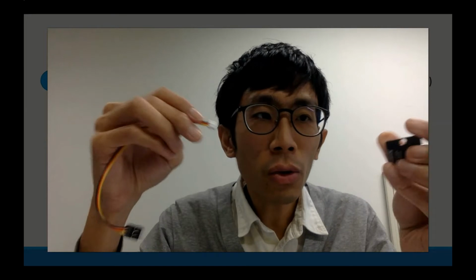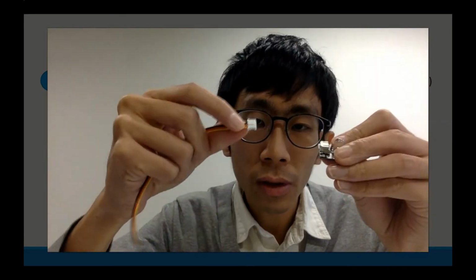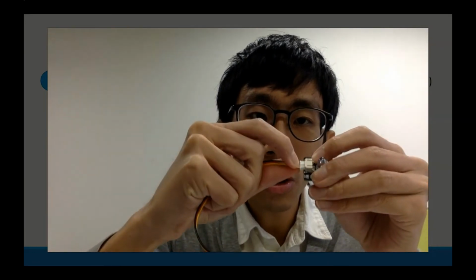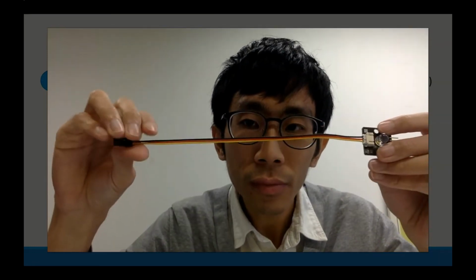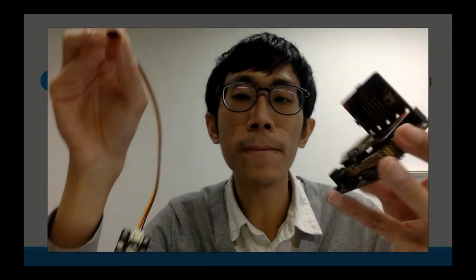We can try to connect the module wire to the connector here. Okay, so that is easy. You can notice that. Okay, 3 pin, 1 module, and then black color, red color, yellow color, and we can connect here. Of course, easy.